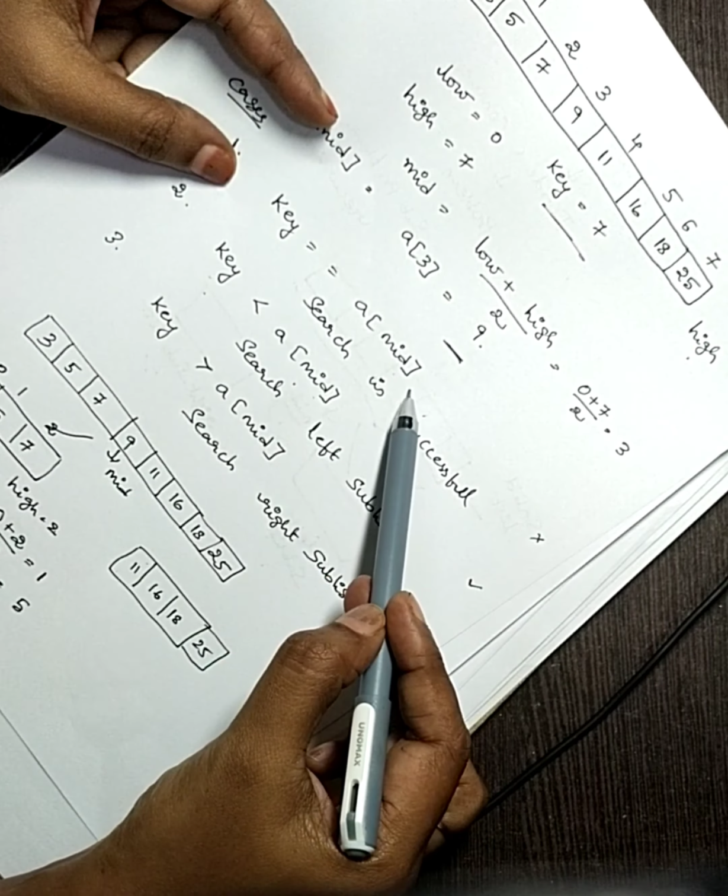What we have done, we have taken the entire sublist, we have found the mid element, and basing on that mid element we have divided the list into two sublists, left sublist and right sublist. Basing on the mid value only, we have to select whether we have to search the left sublist or the right sublist. After finding the left sublist or right sublist, we have to again apply the same procedure, find out the mid and apply the process recursively. This is how the search is going to happen.